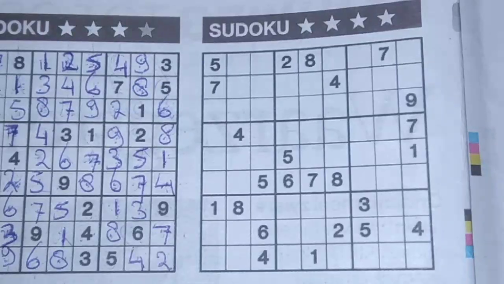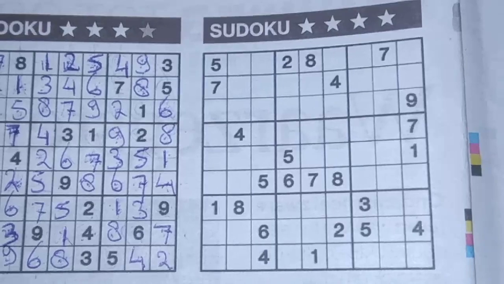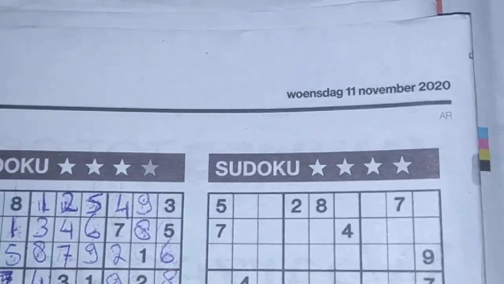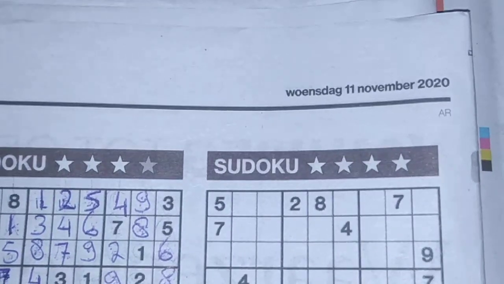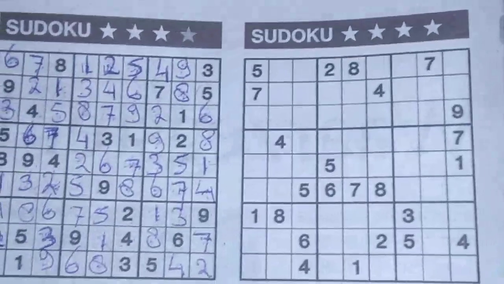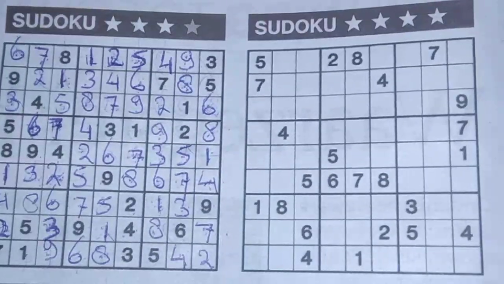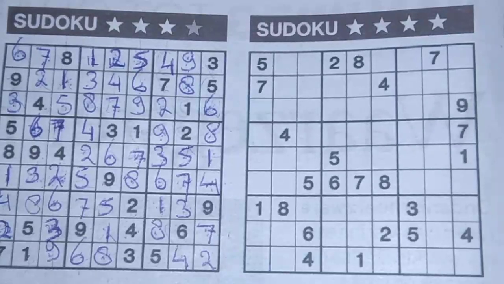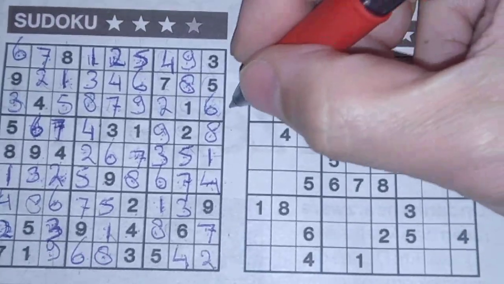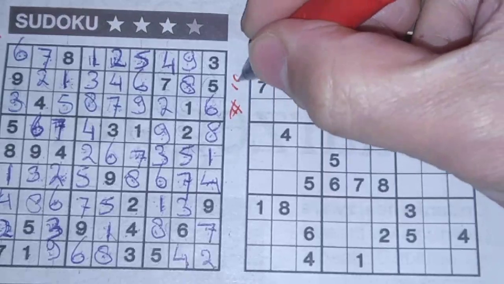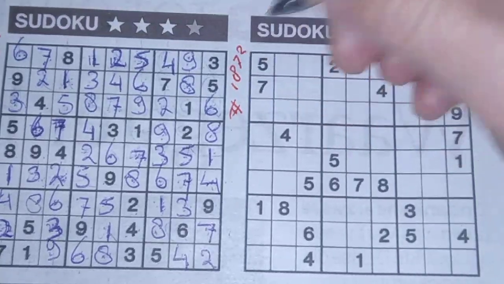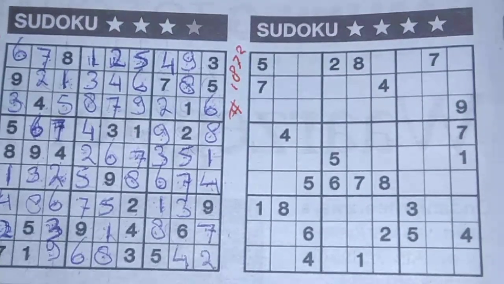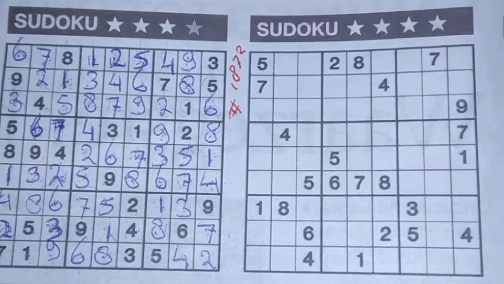Guys, we are back again, back with the extra Sudokus in today's newspaper on Wednesday, November the 11th. I will continue with the Four Stars Sudoku, and this will be number 1872.